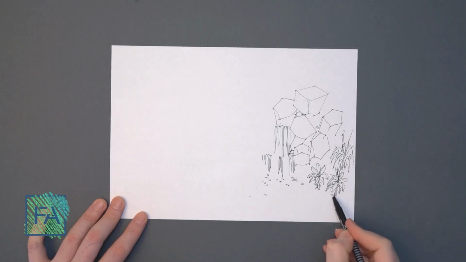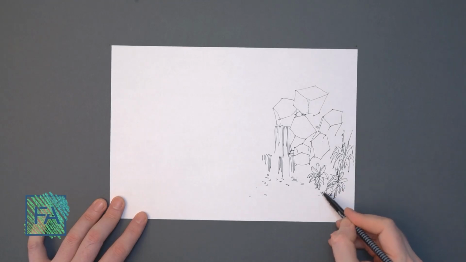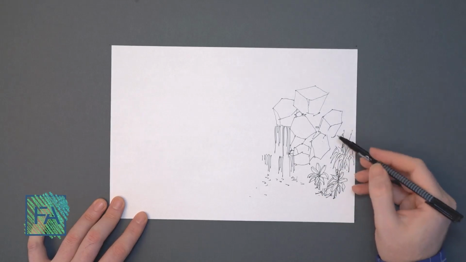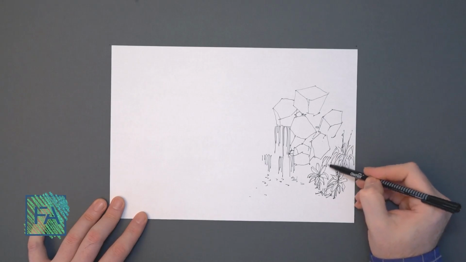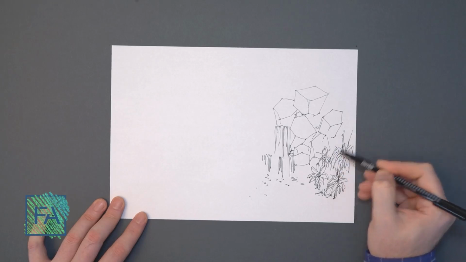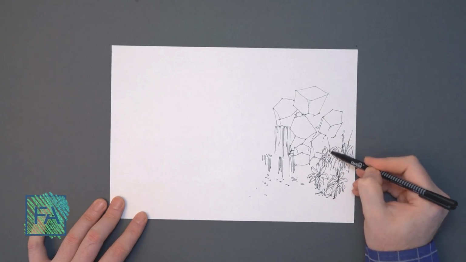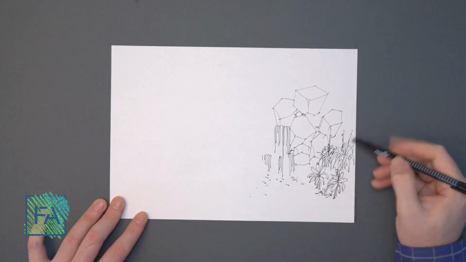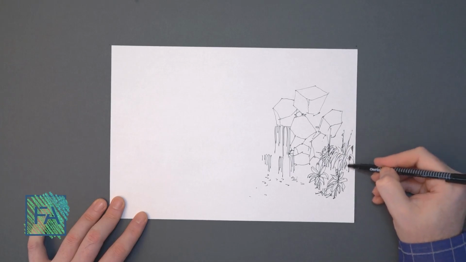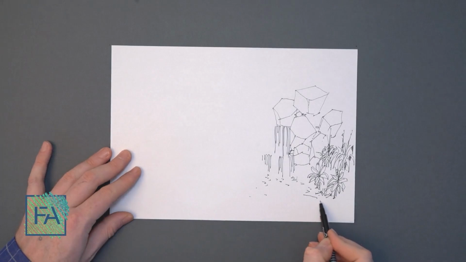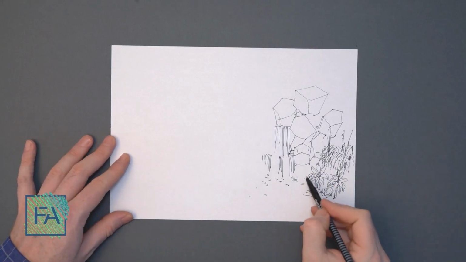When you're drawing lines, try to do them very elegantly. Next to these plants, I can use some grass, another yucca plant, and adding some shadows on them can help a lot to see surfaces better.